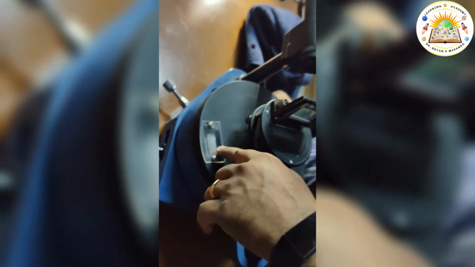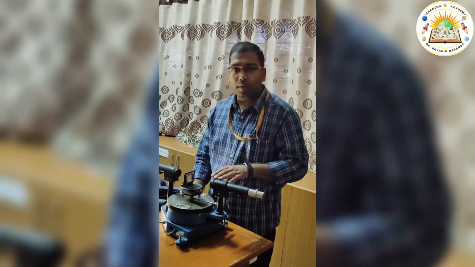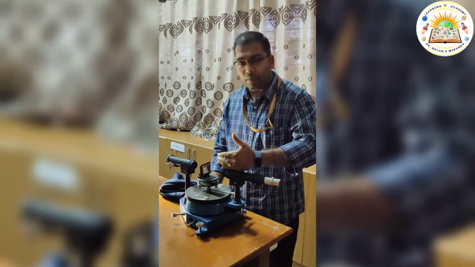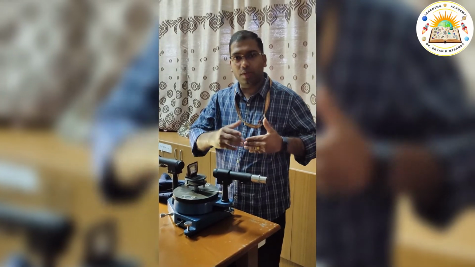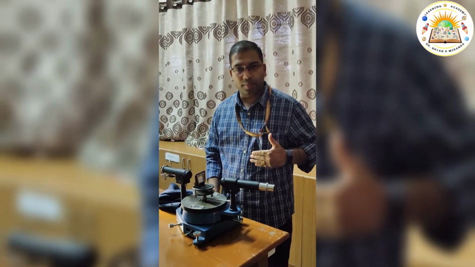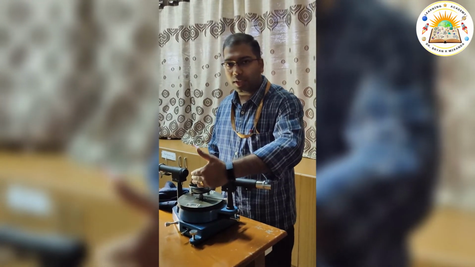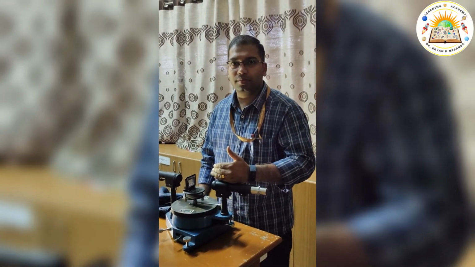We will see which one coincides, and accordingly we will take the value. That value will be the reading for this particular violet line. This will be the first order line, and if we move further, we will finish the first set, and then we will get the second order lines. Similarly, we can move the telescope to the other direction and we will get a similar set of lines.